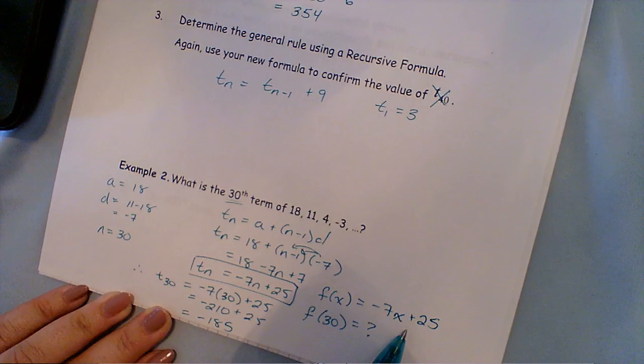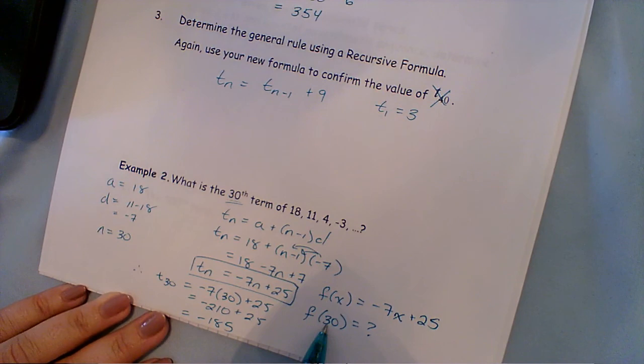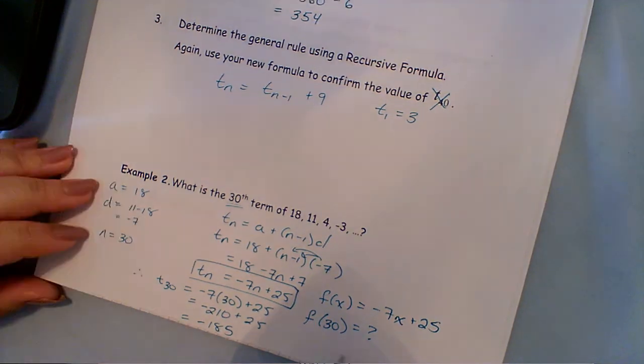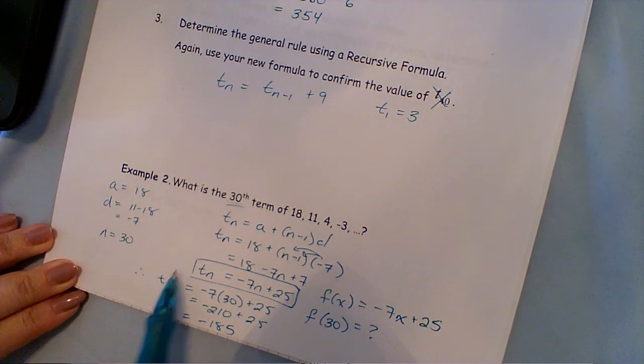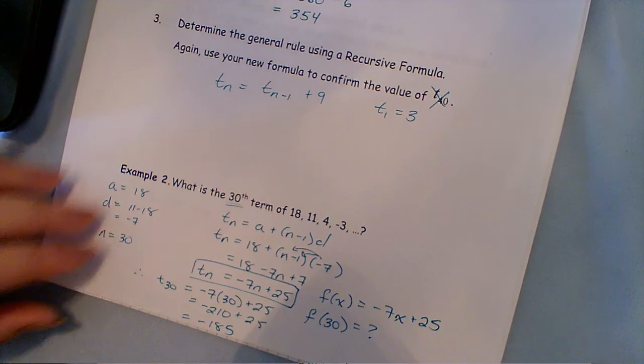We taught it to you before as function notation, right? That's all it was. A linear graph, like a line, y equals mx plus b, with f of x in front. And now we're replacing the x with a particular number. That's all we're doing. So we've just changed the notation style, but the actual meaning is the same. So you just found a particular point on the graph. When the position value is 30, the y value is negative 185. Alrighty.